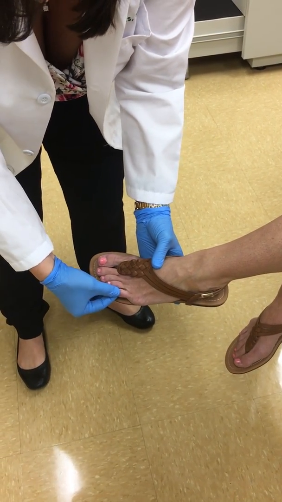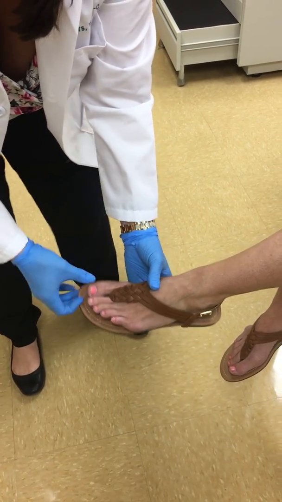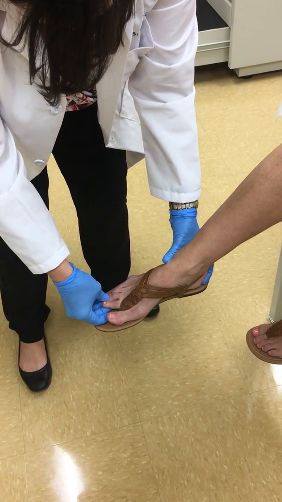Oh my God. So we're going to palpate these nails down here, same as we did on top. And we're going to do both feet and all of the toes.